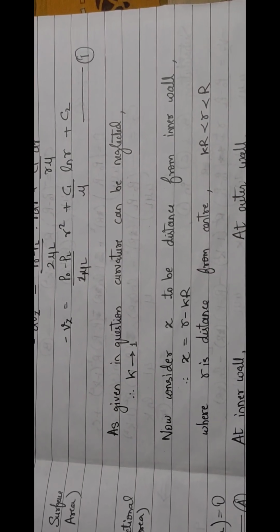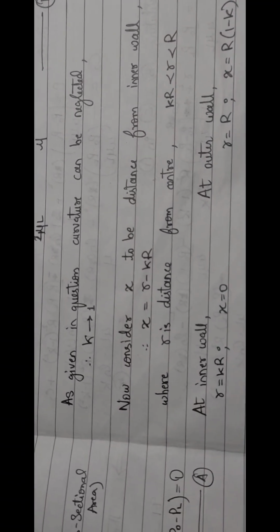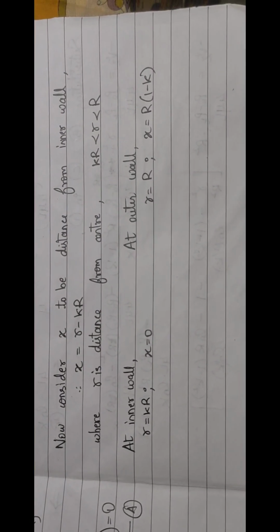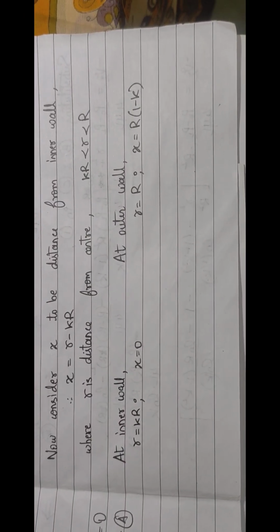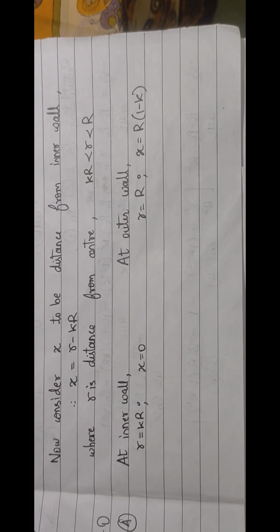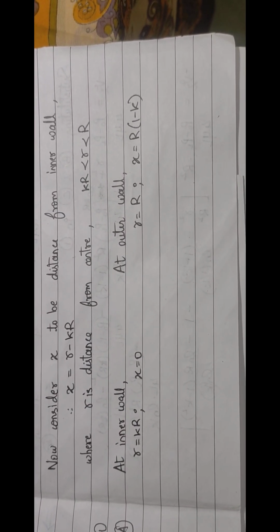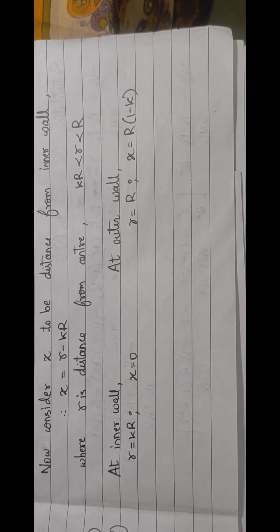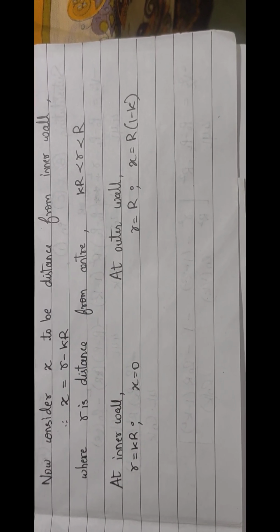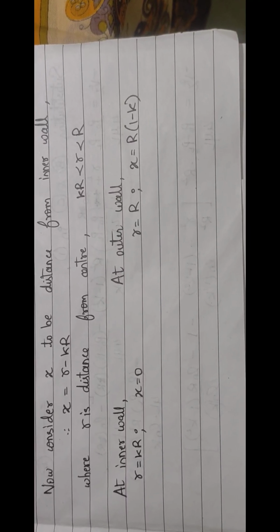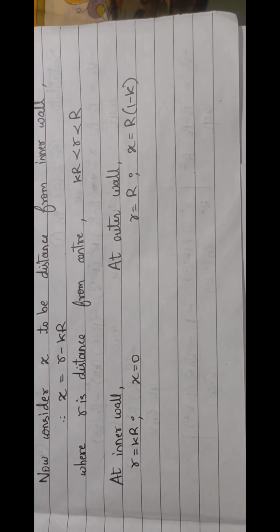As given in equation 1, curvature can be neglected, that is k tends to 1, as we discussed before. Now consider x to be the distance from the inner wall, and therefore x is equal to r minus kR, where r is the distance from the center, and r is greater than kR and less than R. At the inner wall, r is equal to kR, x is equal to 0. At the outer wall, r is equal to capital R, x is equal to R into 1 minus k.